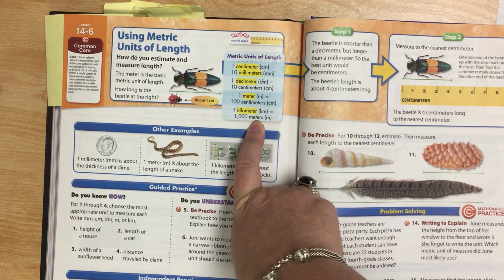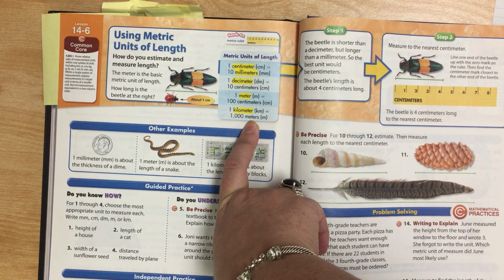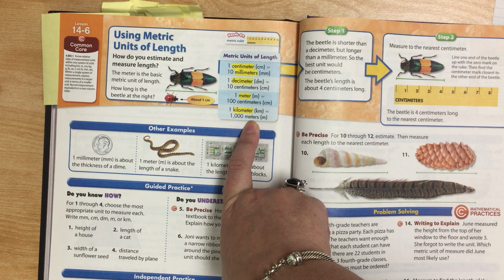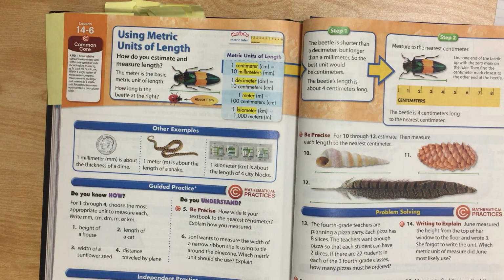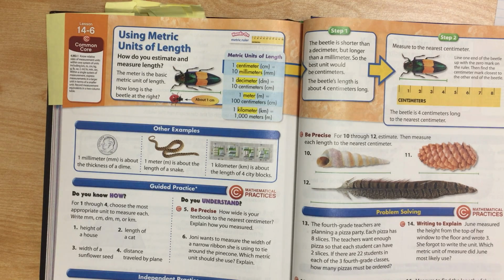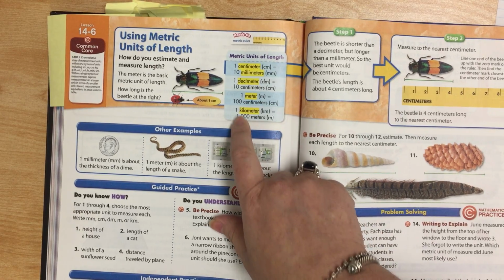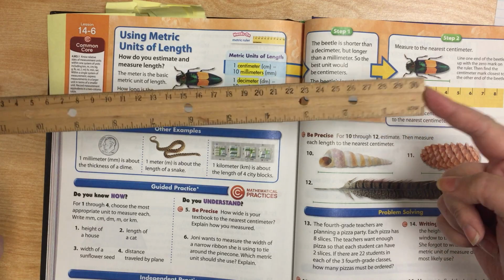Kilometers are what people use to measure distance instead of miles. Like the cars in Europe, or anywhere else really, on their speedometer it's not miles per hour, it's kilometers per hour. Anywhere besides America. So kilometers are big. 1,000 meters. There's 100 centimeters in 1 meter. This ruler right here is only 30.